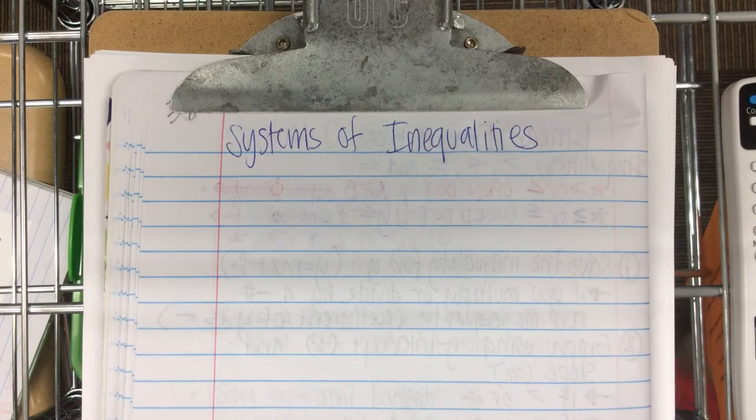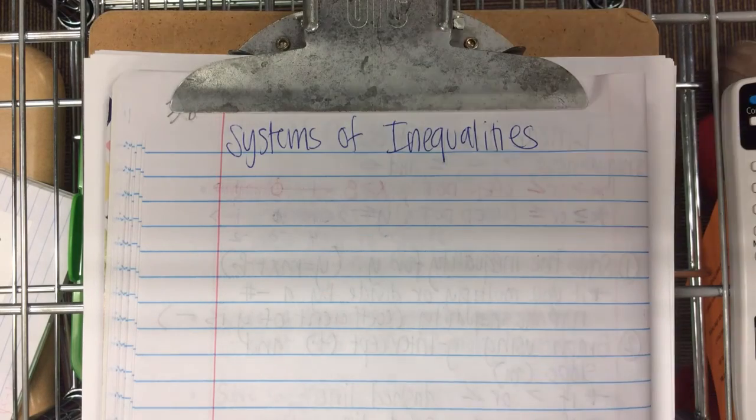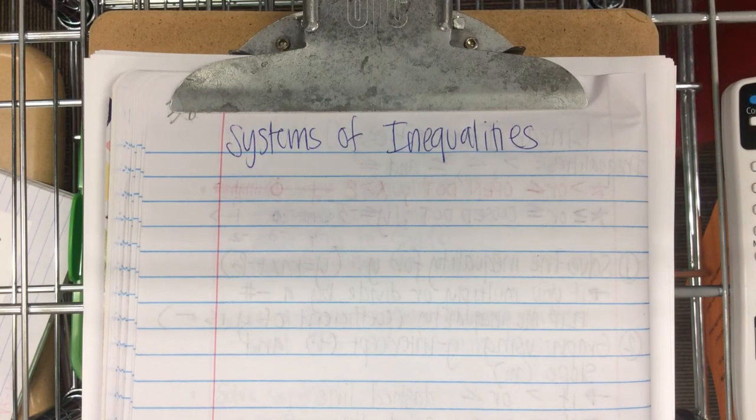So a system of inequalities is just like a linear inequality, just like yesterday's notes, right? You have to be aware of the greater than, less than sign. So you have to be aware of shading. And you have to be aware of solid lines or dotted lines.